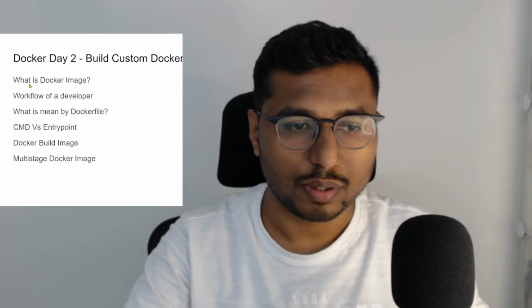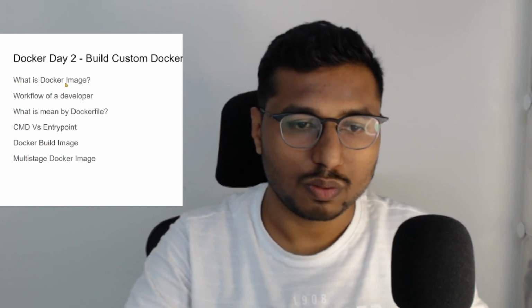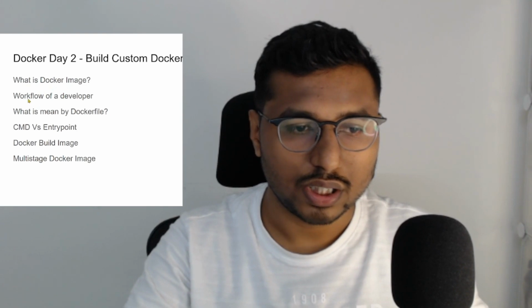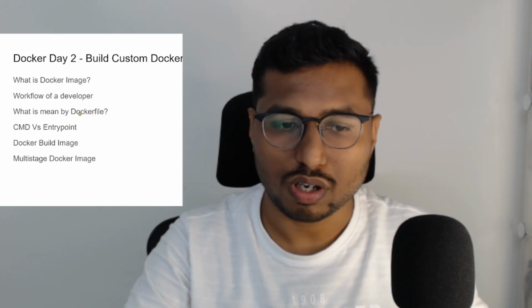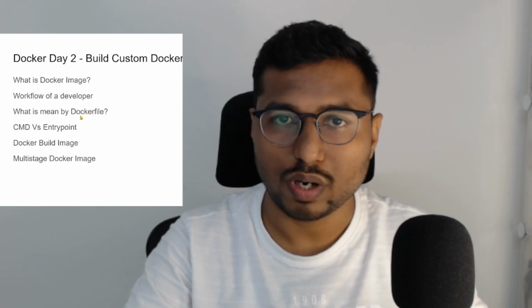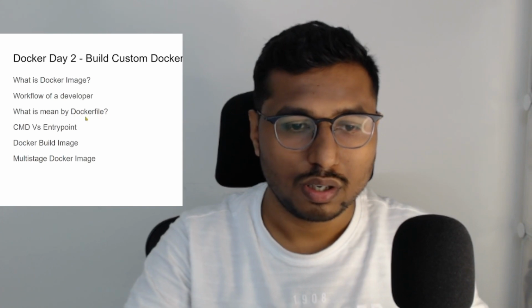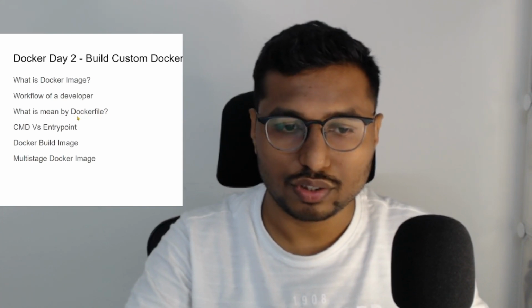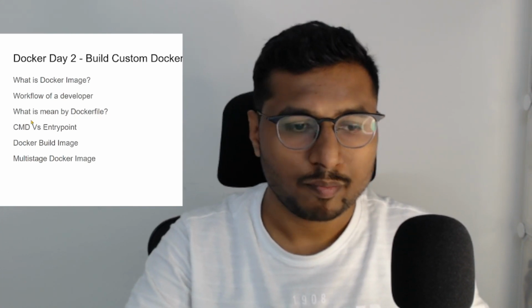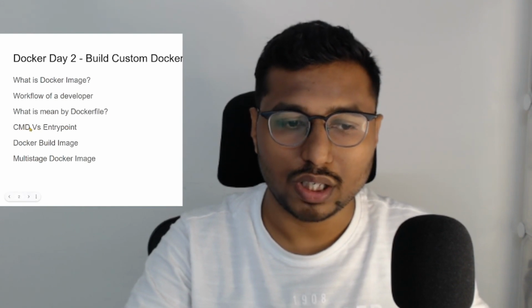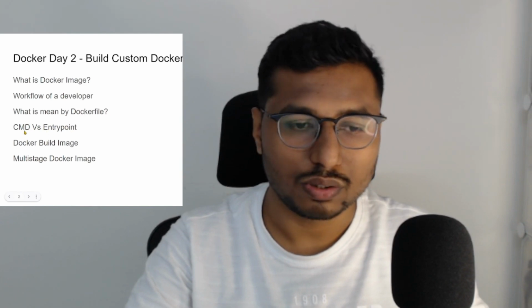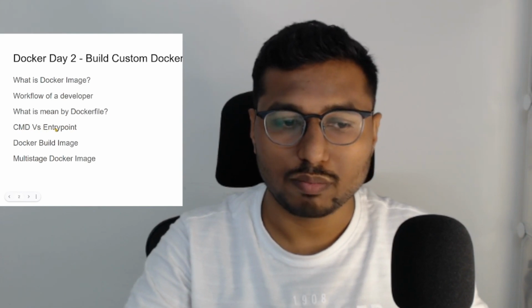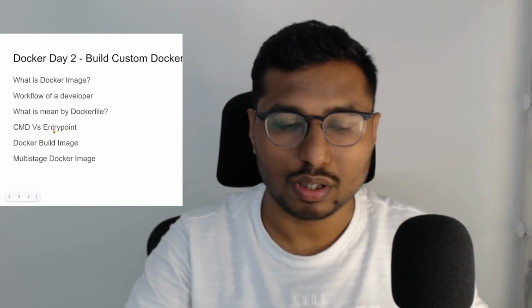And in this particular tutorial, we will talk about what a Docker image is first. Then we will understand the Docker workflow. Then third, we will talk about what is meant by Dockerfile. Dockerfile is required to build a custom Docker image, so we will understand the various instructions that you should know. Then there is one favorite interview question around Docker: CMD versus ENTRYPOINT. What is the difference between CMD and ENTRYPOINT? We will talk about that.